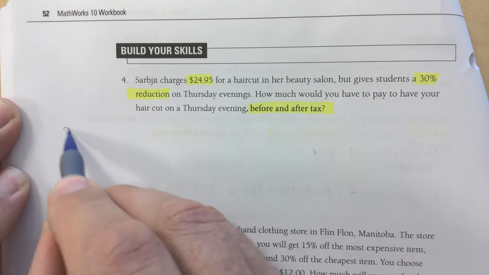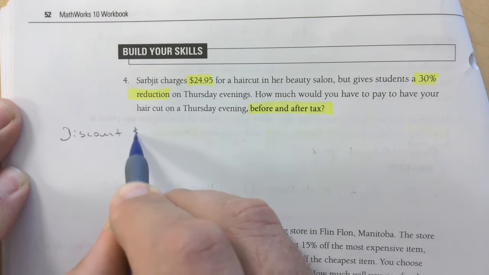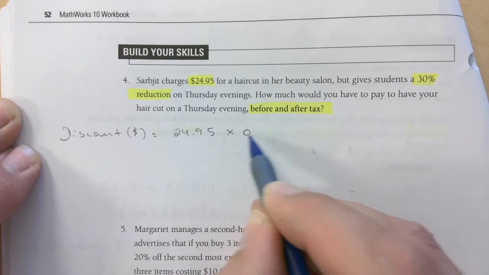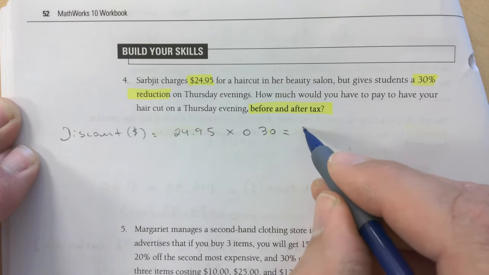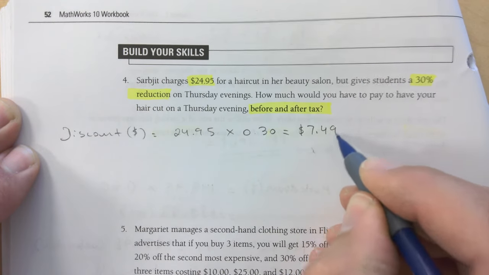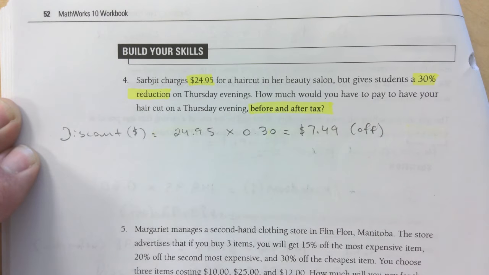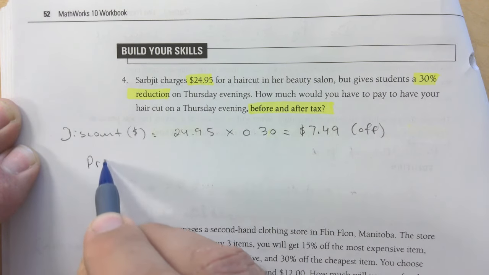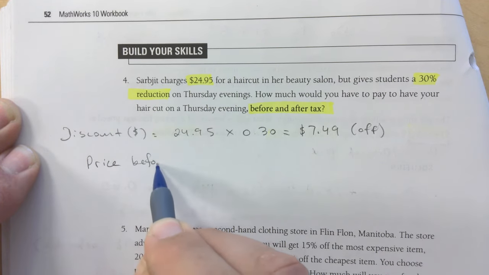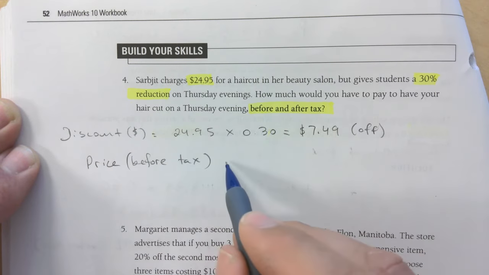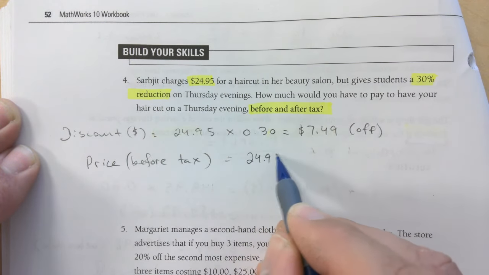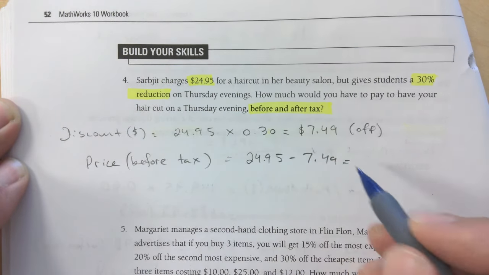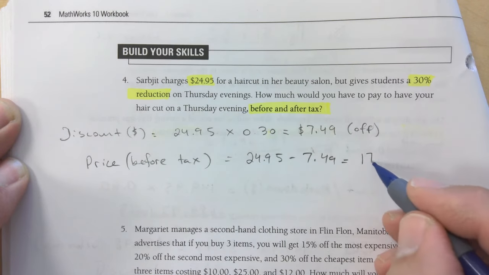Anyway, so we will find a discount in dollars, right? So we'll go 24.95. We have to find what 30% of that would be. And that ends up being 7.49 off, basically. So before tax, price before tax would therefore be 24.95 minus 7.49, right? Okay. And you get 17.46.